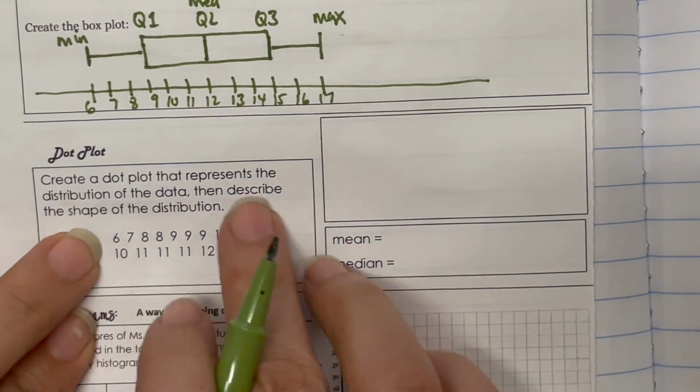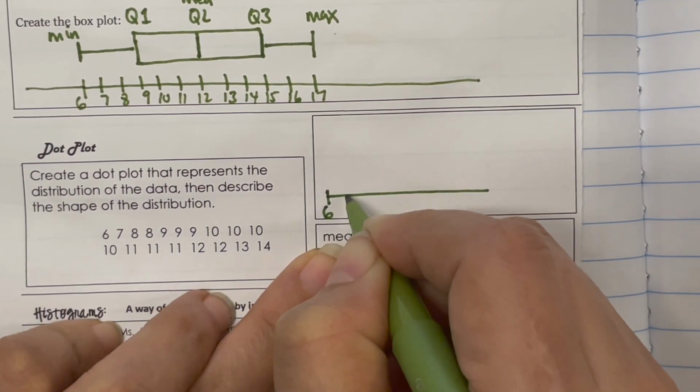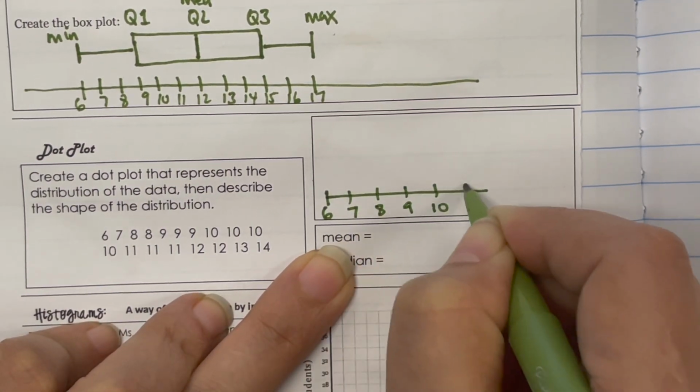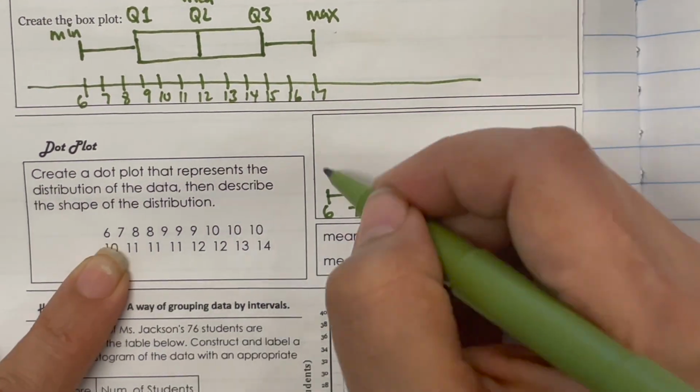All right, we're going to take a look at a dot plot. So again, a dot plot is pretty simple. Again, draw a number line starting from minimum, which is 6, all the way to the maximum, which is 14. Equally space them out. So let's start with the 6. How many do I have?